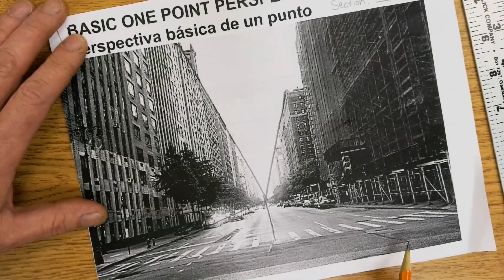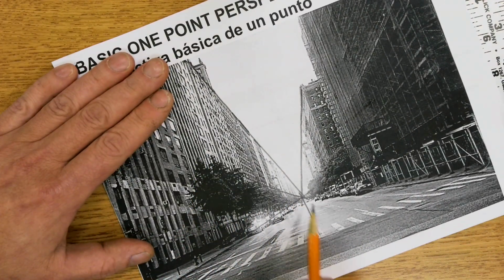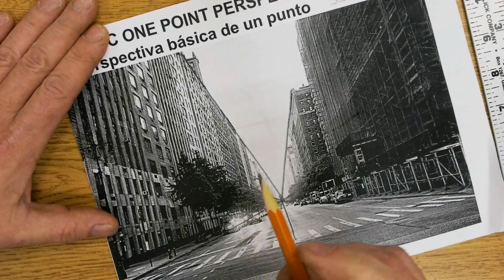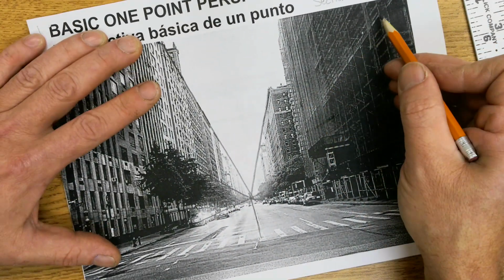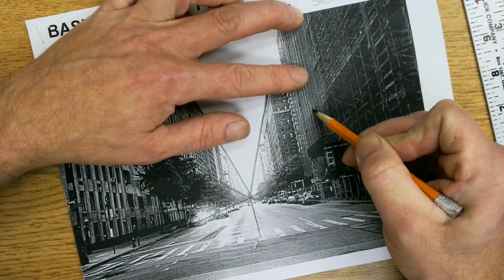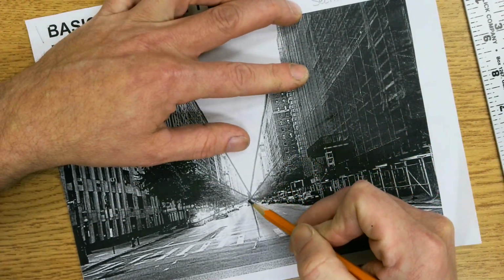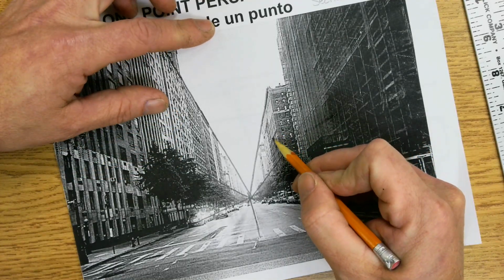And maybe I'll trace the top of the trees. And maybe I'll follow the lines of the scaffolding right here. And the lines of the windows right here.